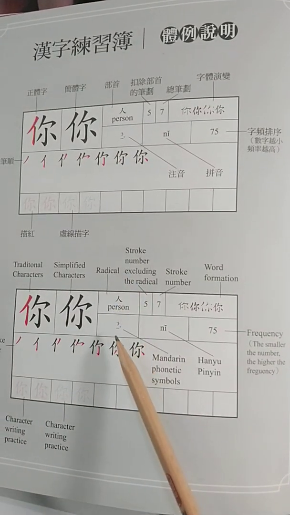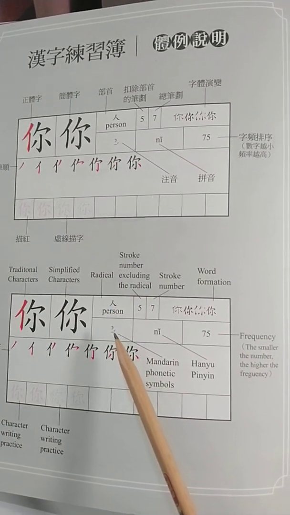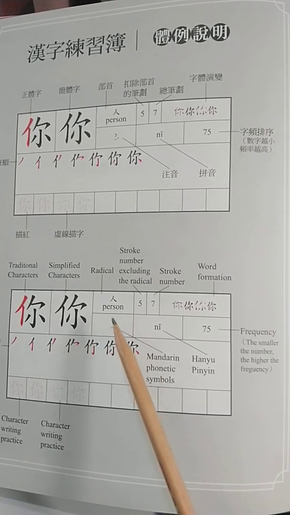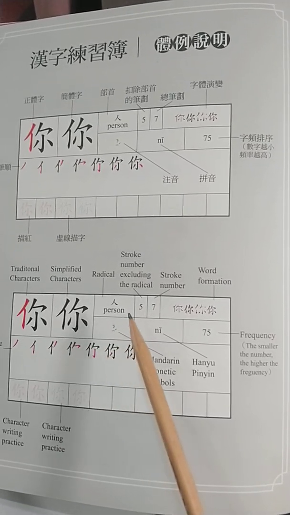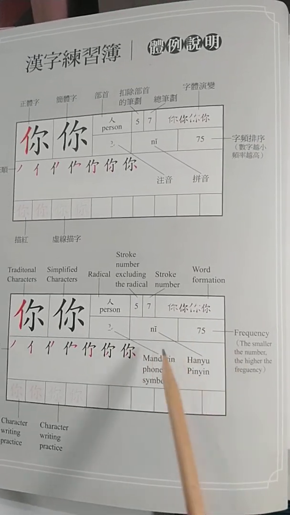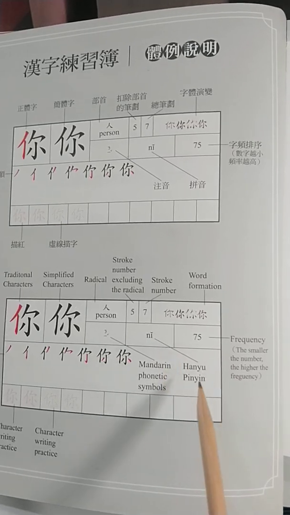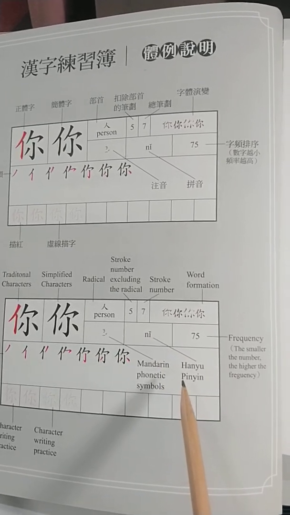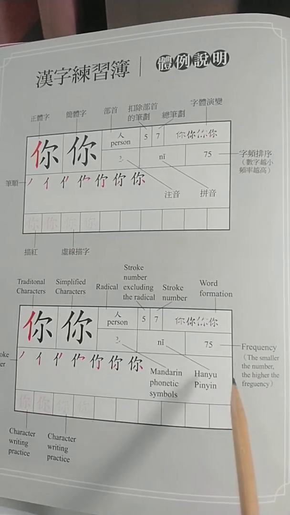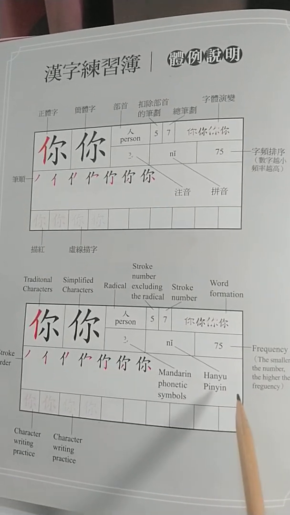Next, we're gonna look at how you pronounce the character. So here is the Mandarin phonetic symbols, which is a little harder for you now, but you'll learn along the way. The next would be easier because you use the alphabet. It's the pinyin, what we call the Hanyu. Hanyu is Chinese language. Hanyu pinyin.